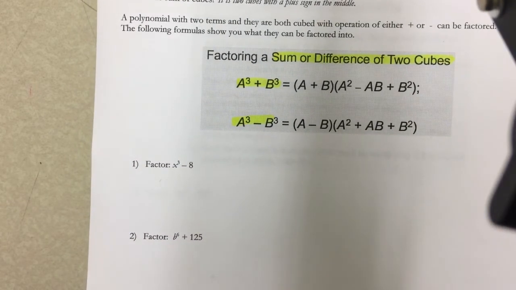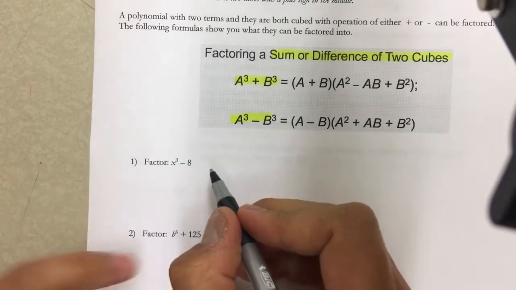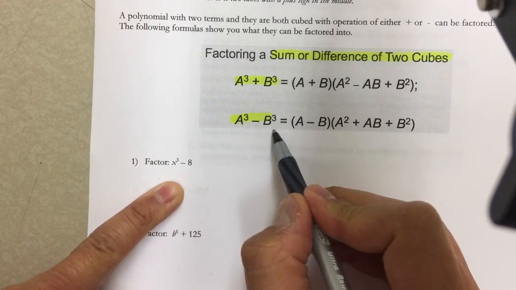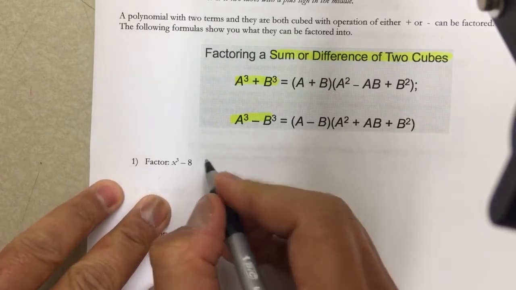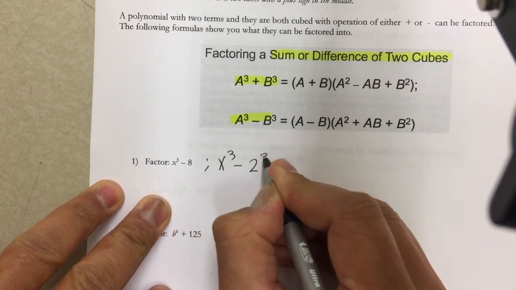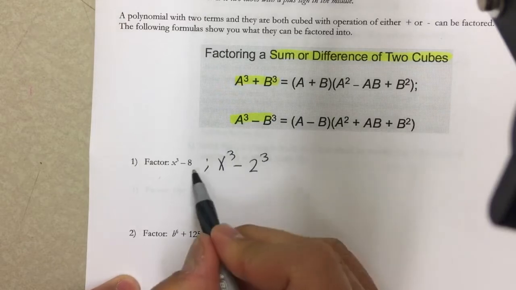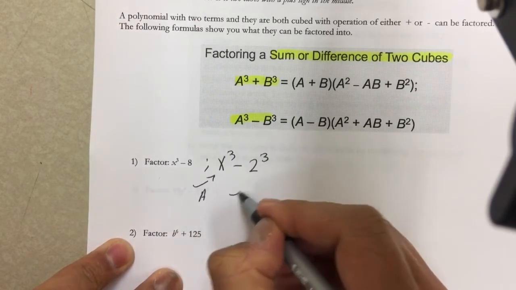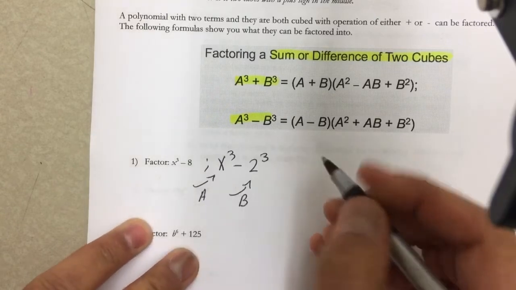So say if we had x cubed plus 8 and we want to factor this, then notice that this falls under this special formula. The first thing we'll do is write it as x cubed plus 2 cubed because 8 is really 2 cubed. So your a is x and your b is 2.